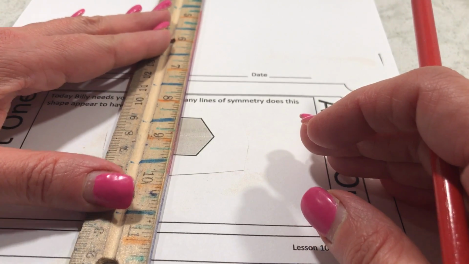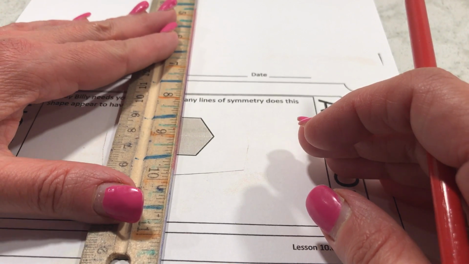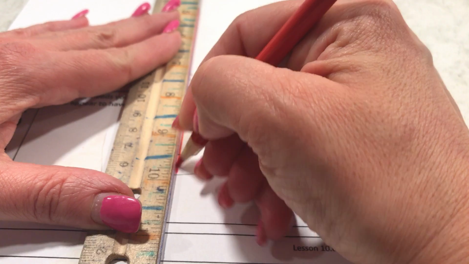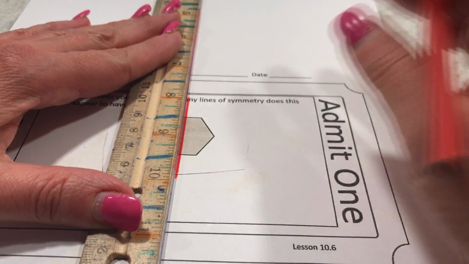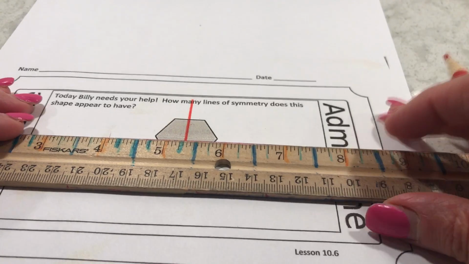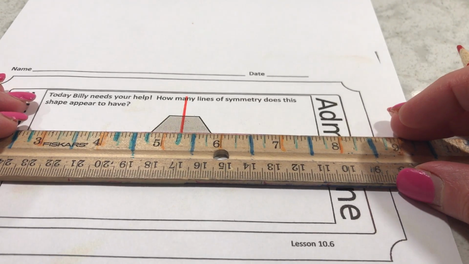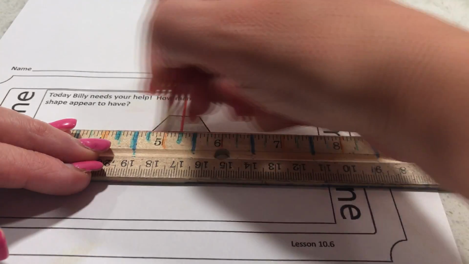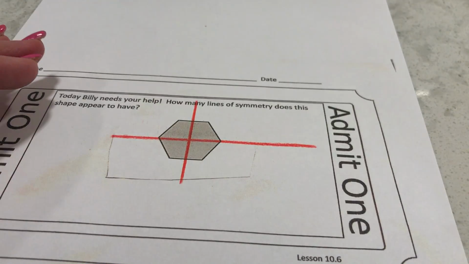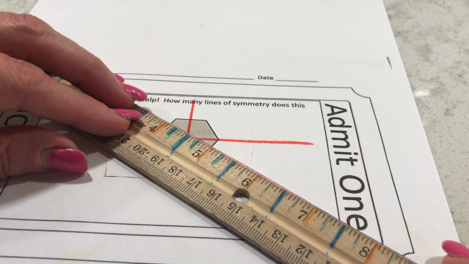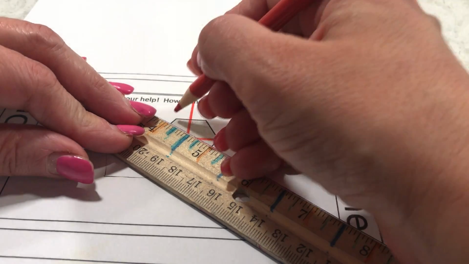So, first, I'm going to do the hard ones first. I got my handy dandy ruler today. Mrs. Pellegrini will be so proud, if I can draw straight lines, though. All right, so that's one going right down the middle. So that's vertically. Then, of course, I can go horizontally with it. That would give me a line of symmetry. So that's two. Then I'm going to go from this side to that side diagonally.